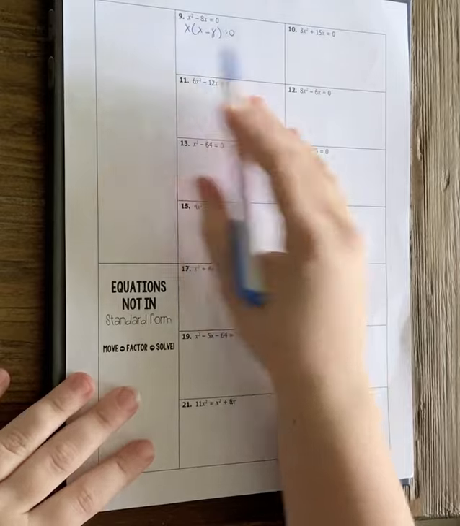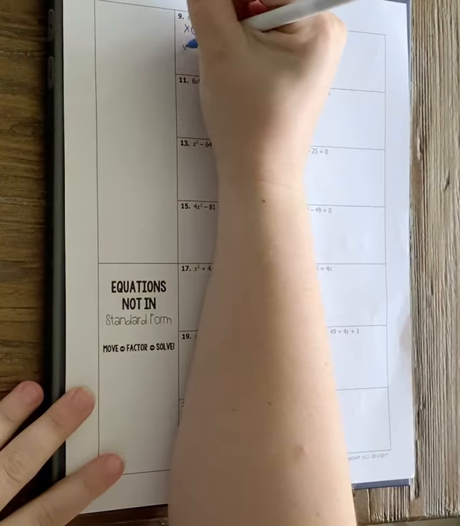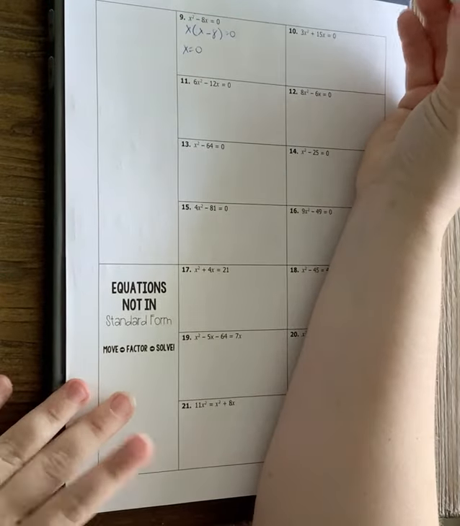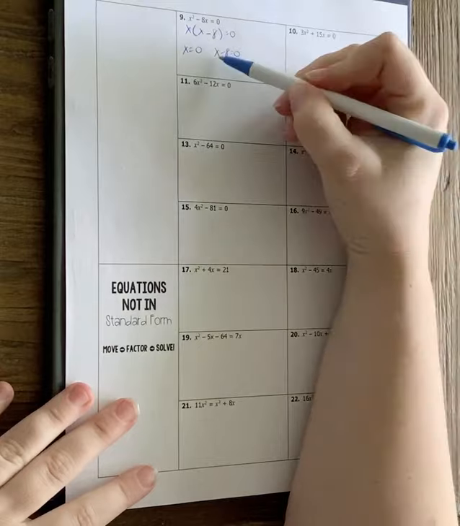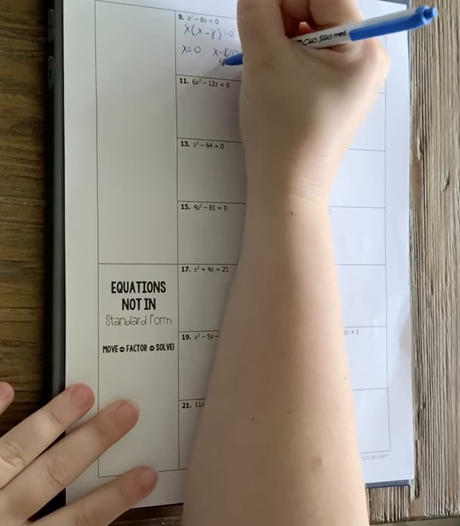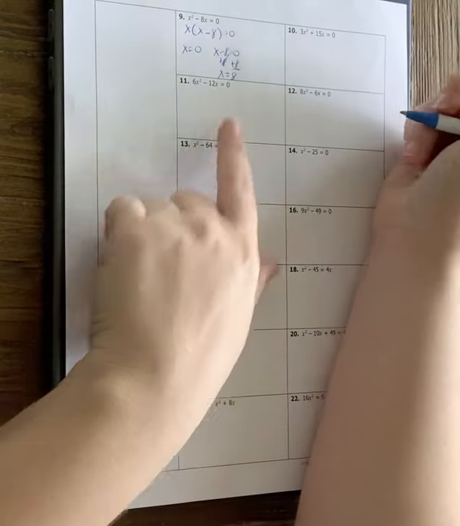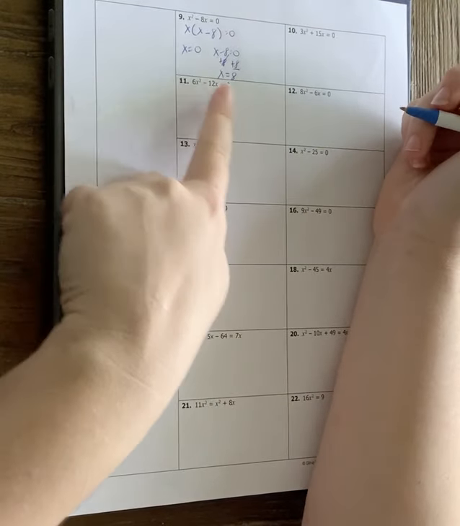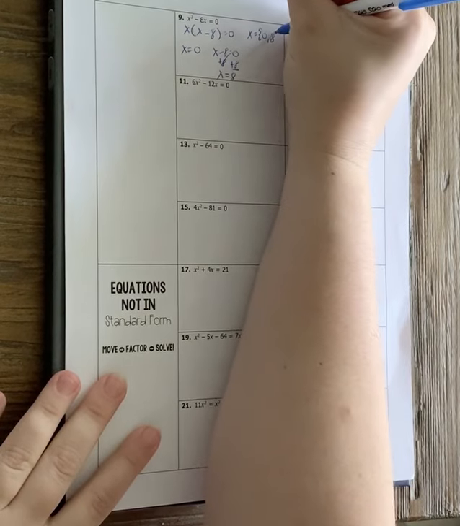So those would be our two factors. So you're still setting them equal to 0. So x equals 0. Okay, you don't have to do anything else after that. Then you have x minus 8 equals 0. To get x by itself, you want to add 8 over. So we have x equals +8. So our roots here are going to be 0 and 8. So you put it in a solution set.